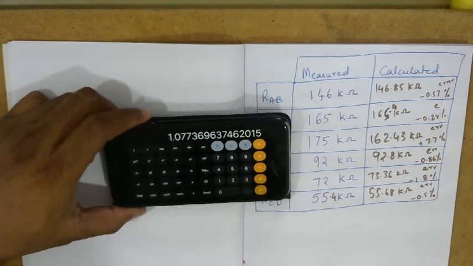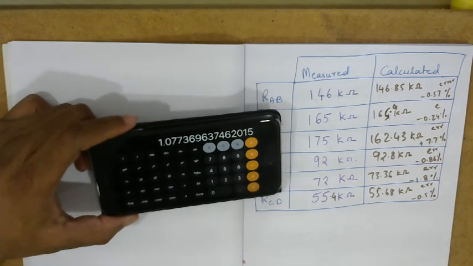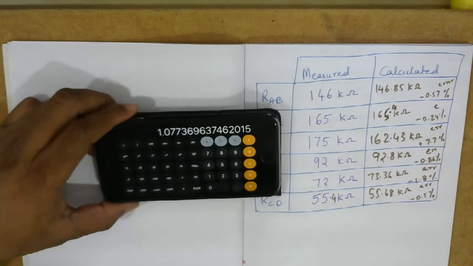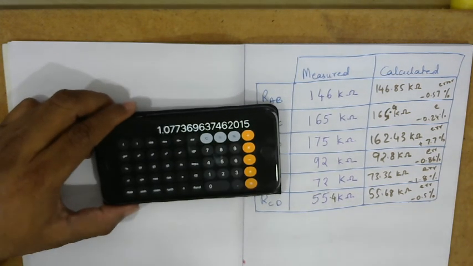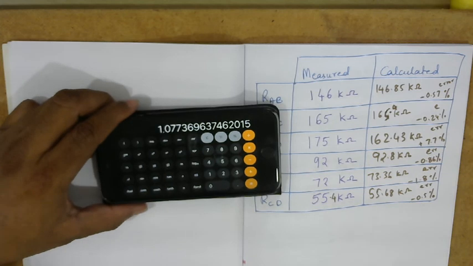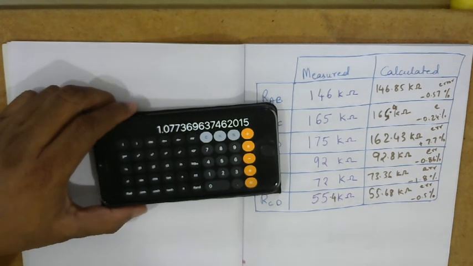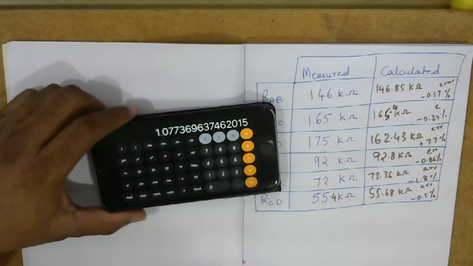Okay, so looks like something is not adding up here. Maybe I made a mistake in one of my calculations. So if at all I made a mistake, I'll just correct it in the next video. But for the time being, I have just recorded this, so let this be uploaded, and then if there is any correction, I'll do it in the next video.